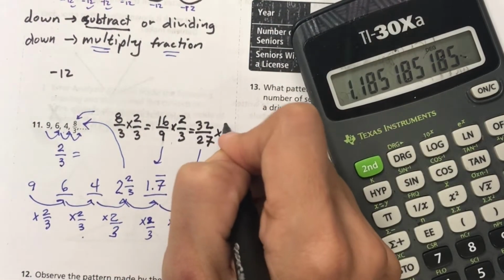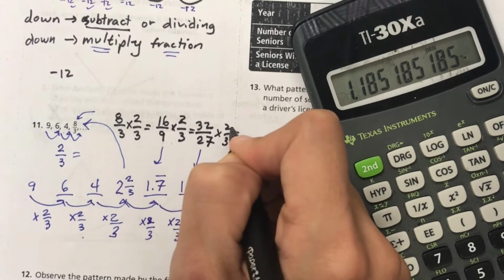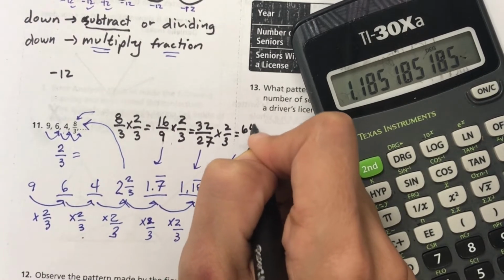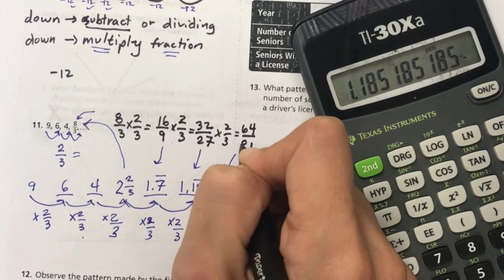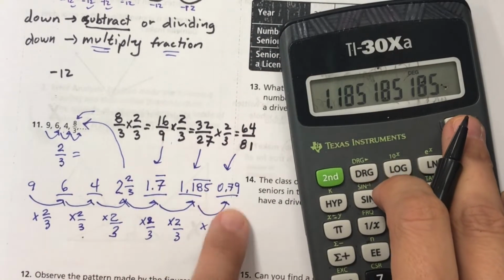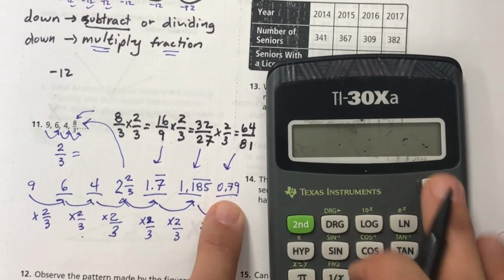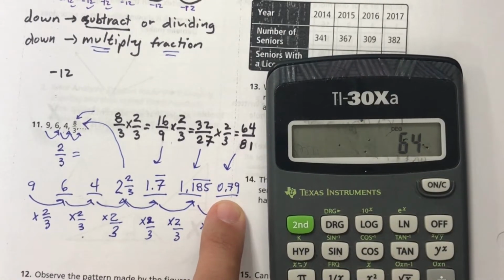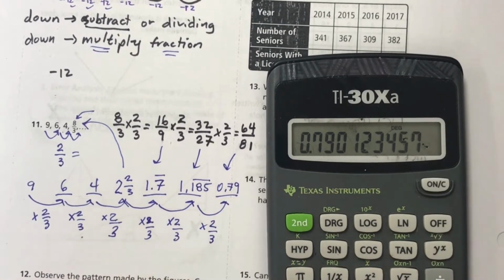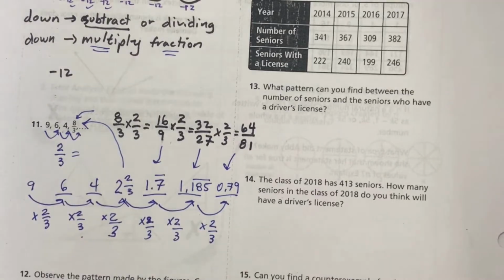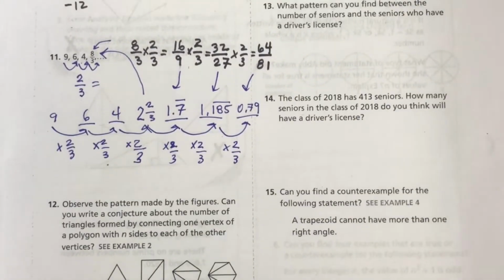Last time, I'm going to multiply by 2/3. So my numerator is 64, and my denominator is 81. So 64 over 81 should be close to this decimal. Let's try it out. 64 over 81. Perfect. Loving it.